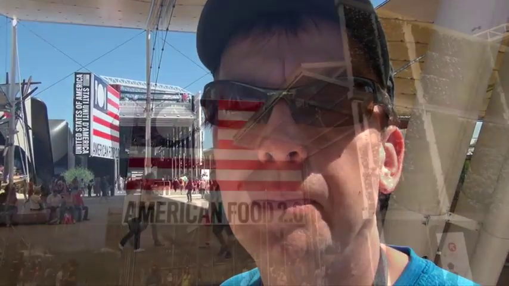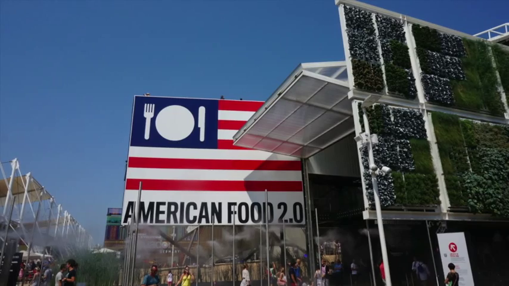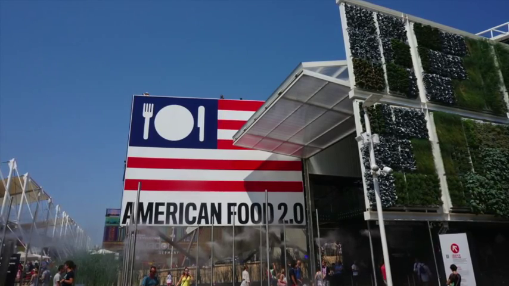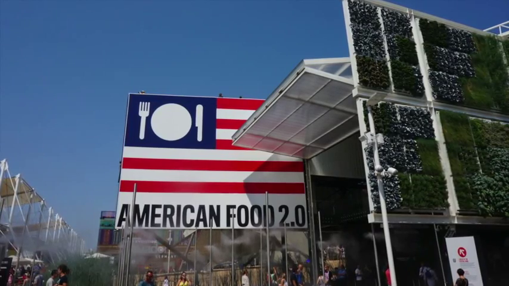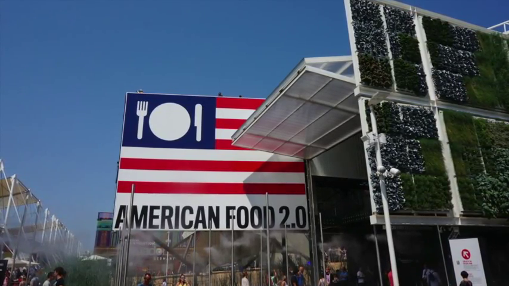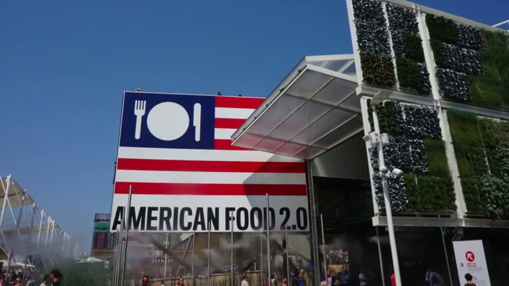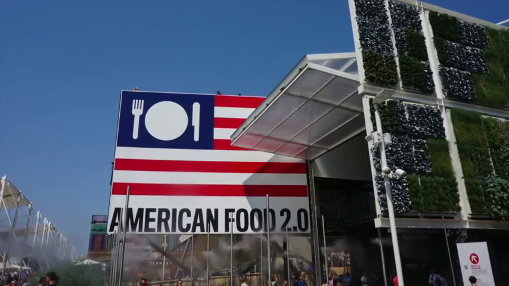Just behind me is the U.S. Pavilion. I'm going to take you inside and give you a look at the U.S.'s entry at the Expo 2015 Milan. So as we see the entrance to the U.S.'s pavilion, I want to begin the video feature here by focusing on the app that is provided for guests who wish to use it as part of their pavilion experience.